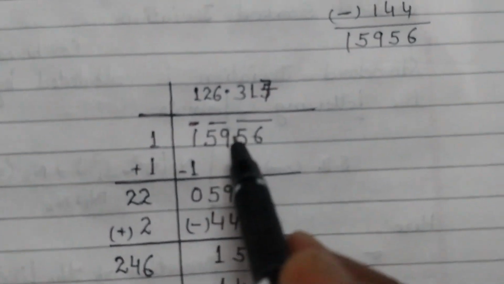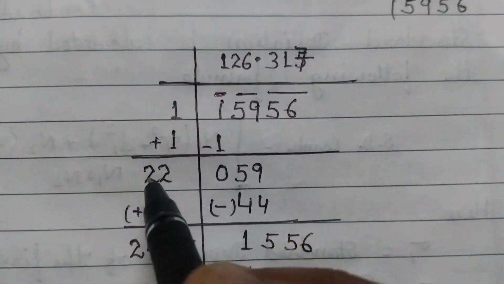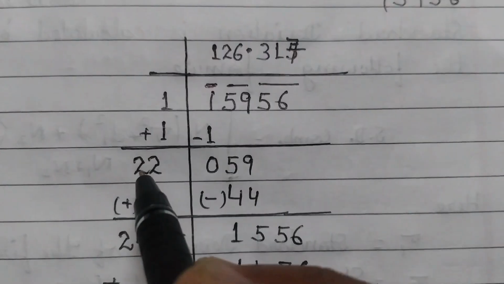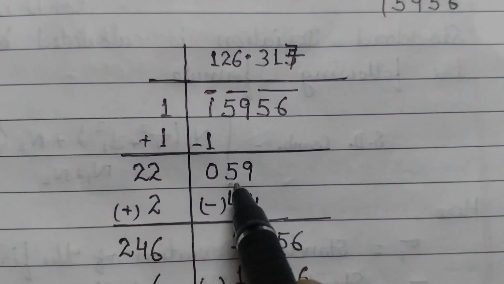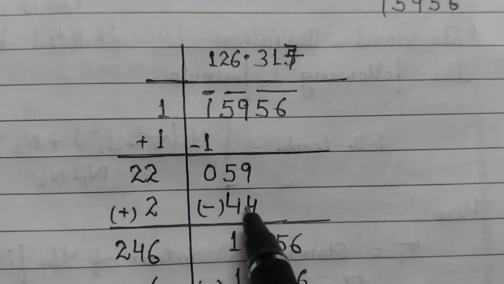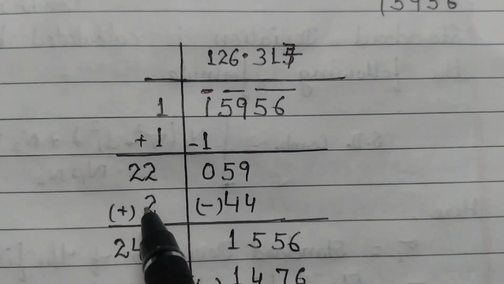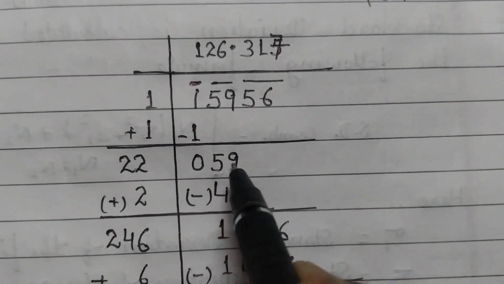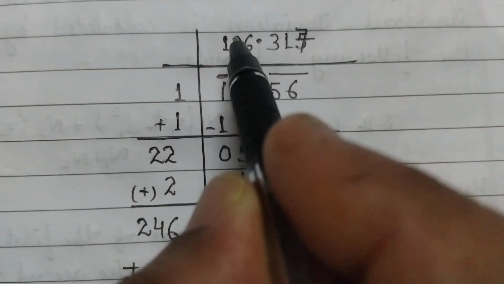So in square root the pairs are copied. So 59, 1 plus 1 is 2. Now I have to check how many times it goes. If I write 21, 21 is very less. 22 is 44. If I write 23, 23 multiplied by 3 gives us 69. 69 is more than 59, so it is not permissible. So the permissible digit is 2.